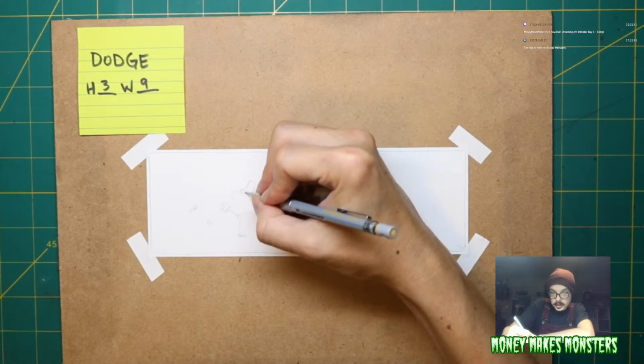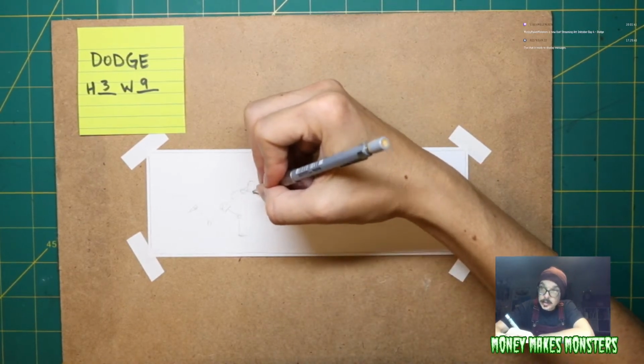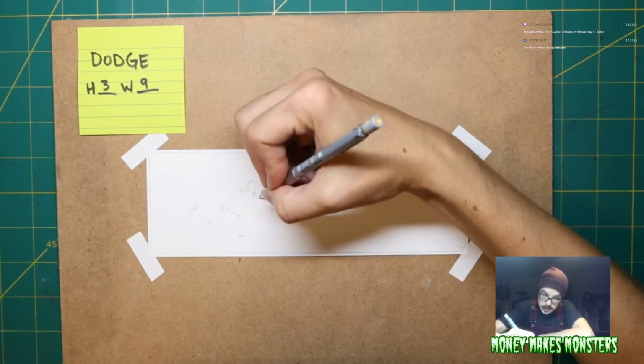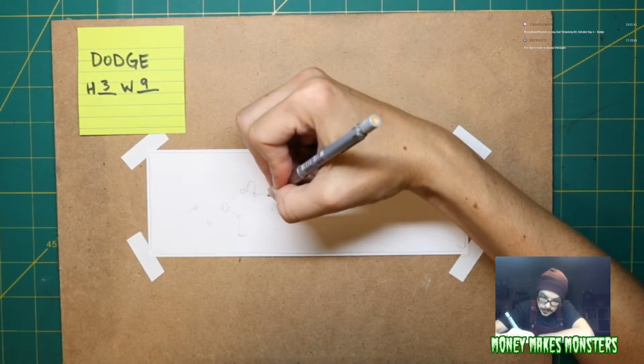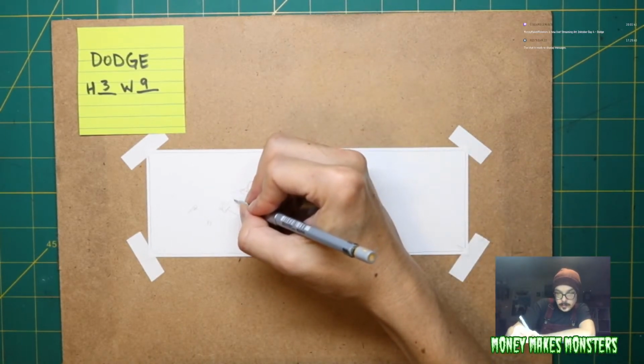Long part of the neck, short part of the neck. Coming in like this, and then this to a hand. Okay.